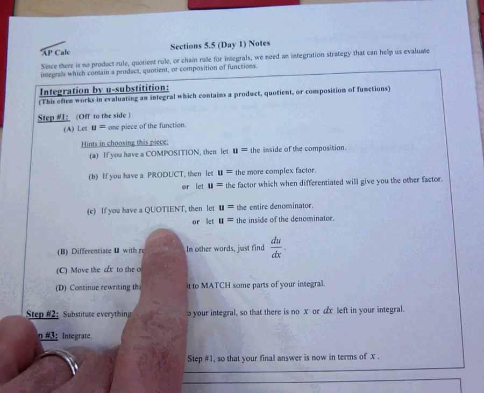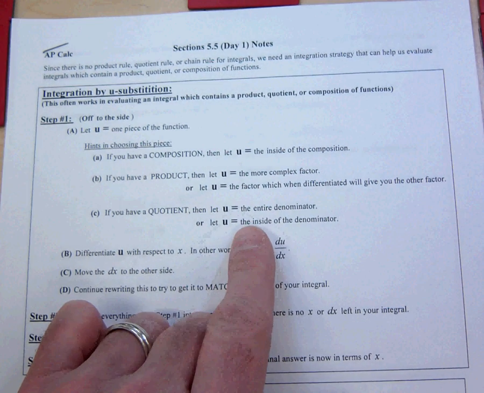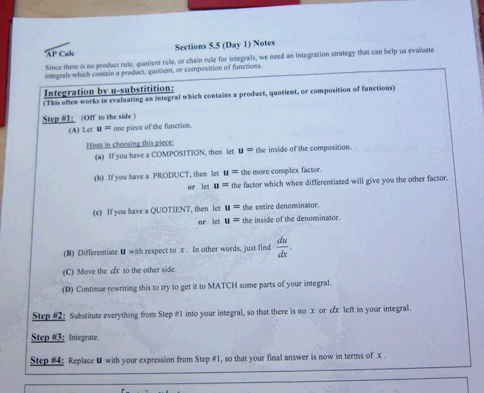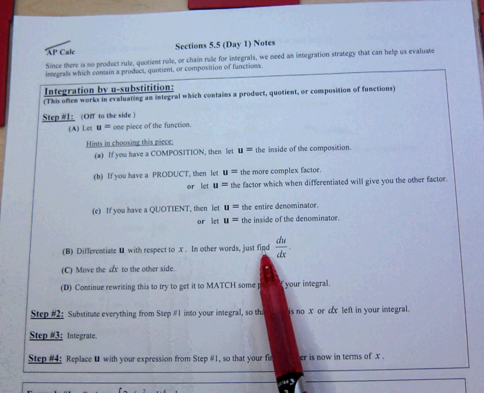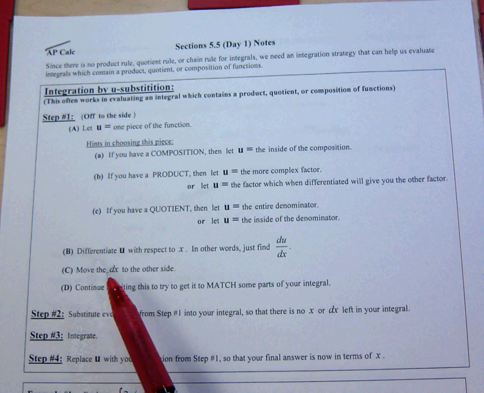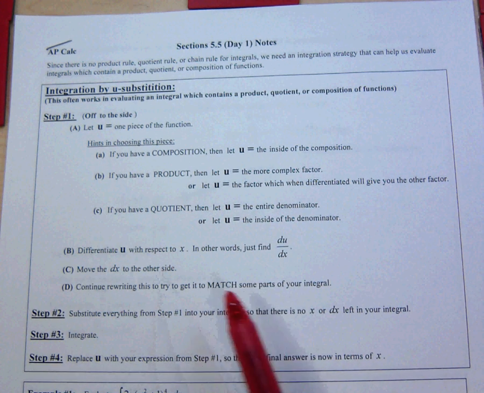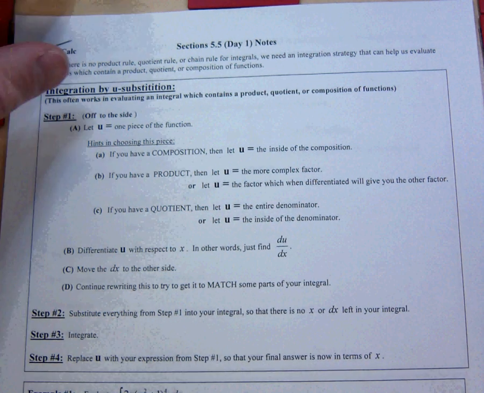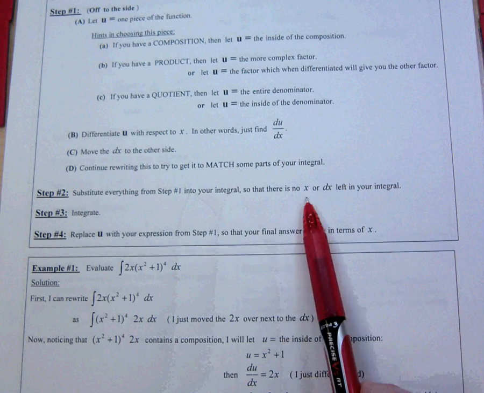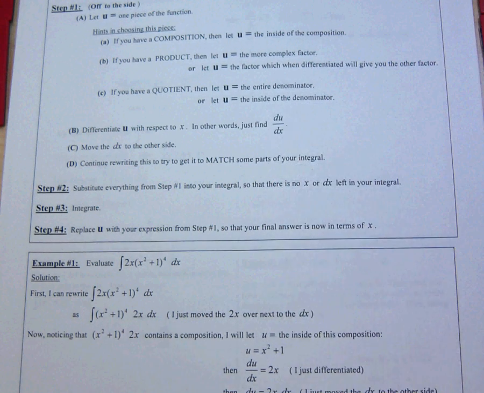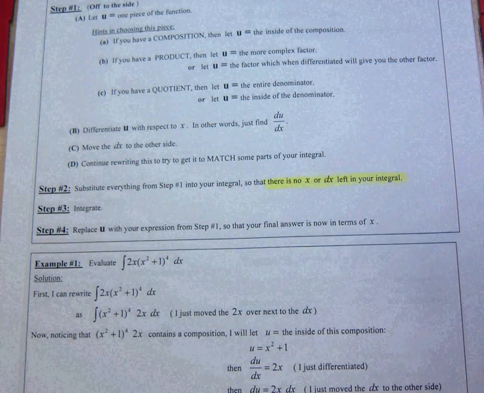If you have a quotient, usually what you're going to do, and again, this is not always, this is just usually, you're going to let u be the entire denominator or the inside of the denominator. Okay, so once you choose a u, you're going to simply differentiate u with respect to x. In other words, just find du over dx. Now, I'll show you what I mean by this, but you're going to move the dx to the other side. And then after that, you're going to continue rewriting this to try and get it to match some of the other parts of your integral. Okay, when you're all done with that, you're going to substitute everything from step 1 into your integral so that there's no longer an x or a dx. Okay, it sounds complicated, but once I do a couple examples, it's not too bad.